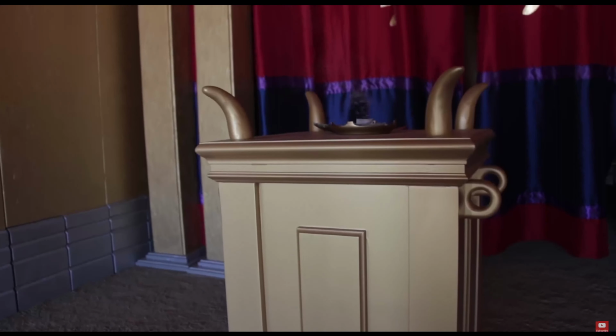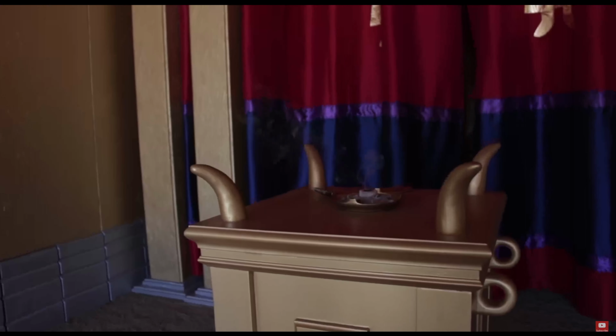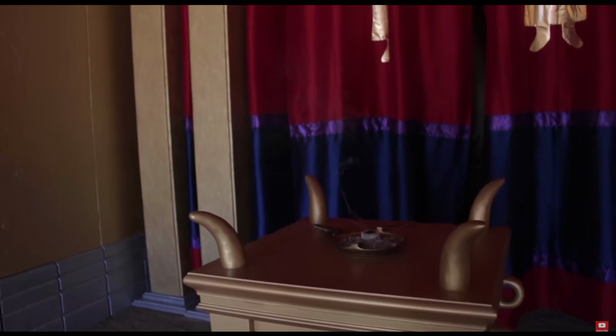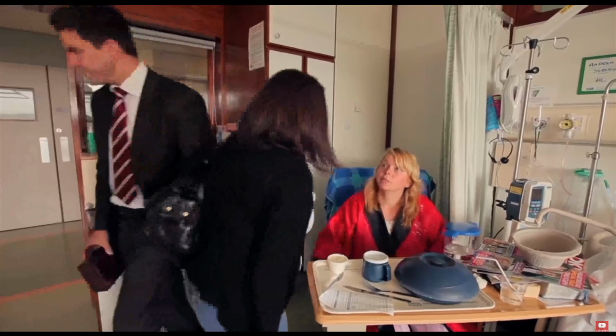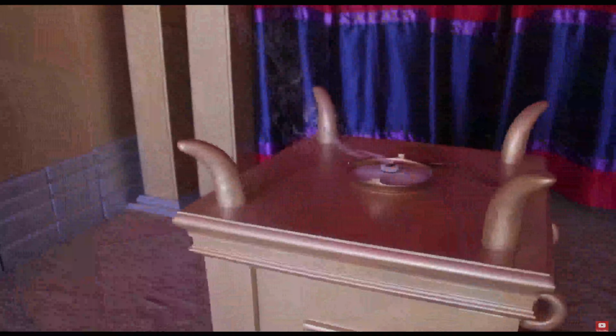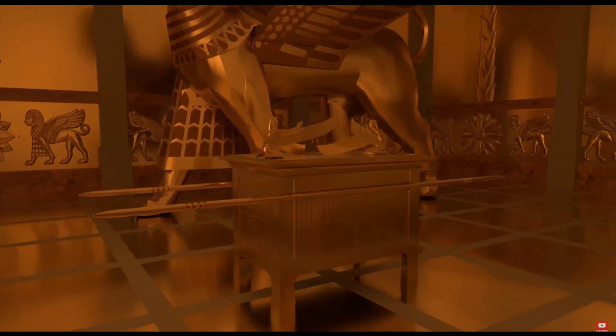The incense burning before the veil of the temple represented the prayers of the saints ascending to God before the veil, a reminder that before we can enter God's presence, our lives, prayers, and actions must become a sweet savor unto the Lord. Only the high priest was able to enter the Holy of Holies, and only on one day a year, the Day of Atonement.